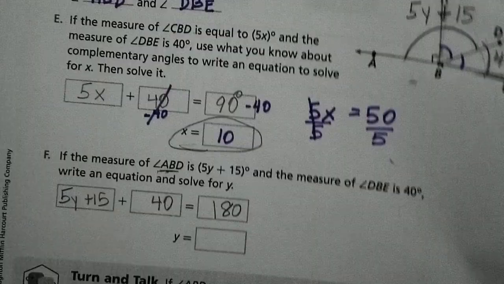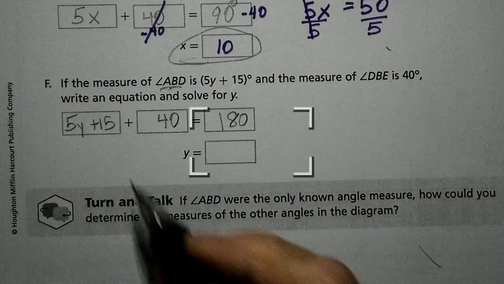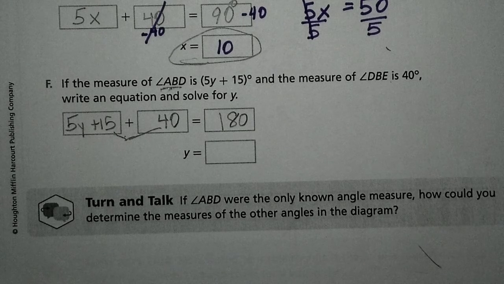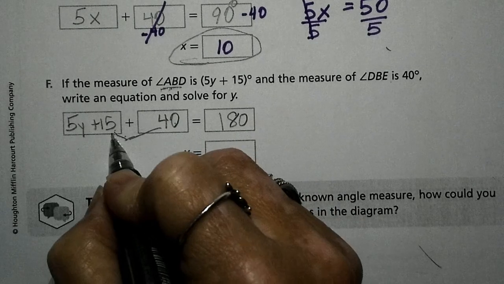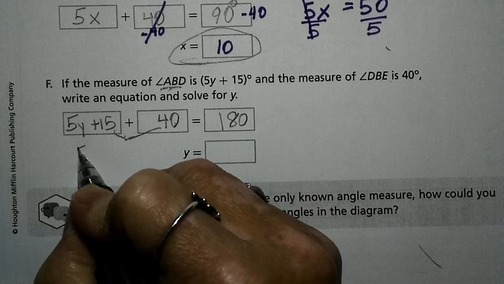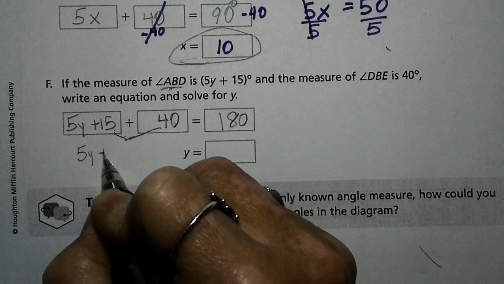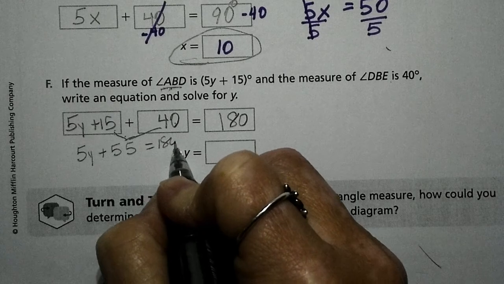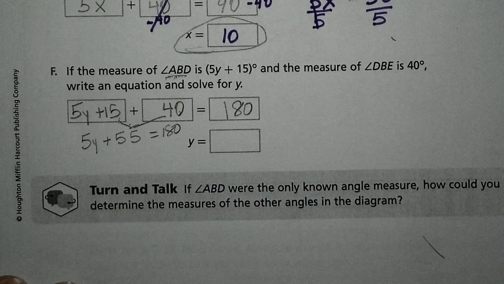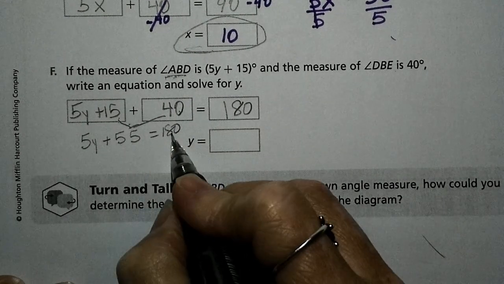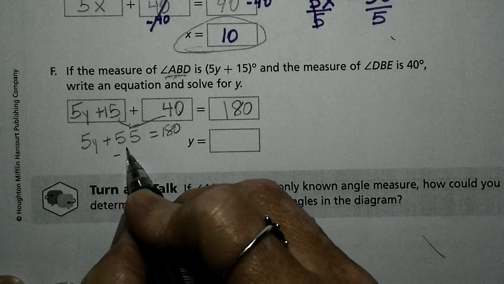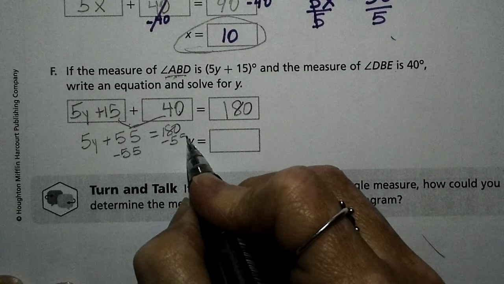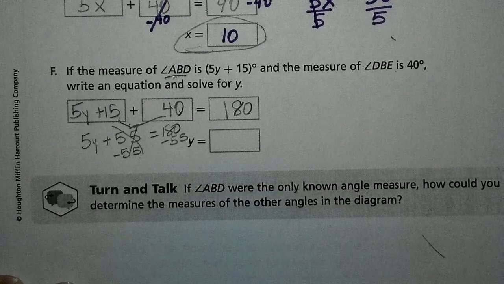All right, so the first thing that I'm going to do is add the 15 and the 40 together because they're considered like terms, remember? So this is going to give me 5y plus 55 equals 180. So I need to move 55 over here, so I'm going to subtract it. And this goes away.